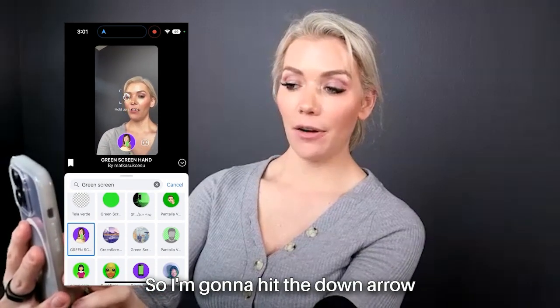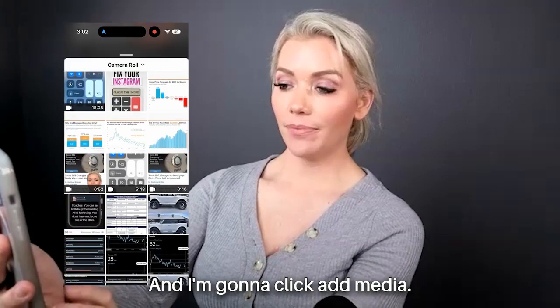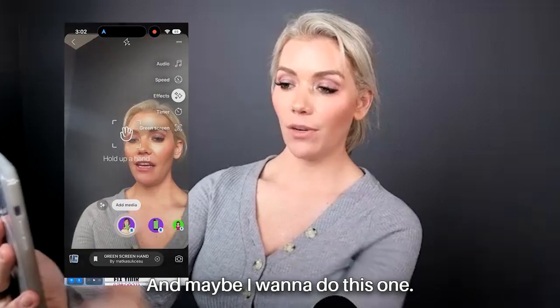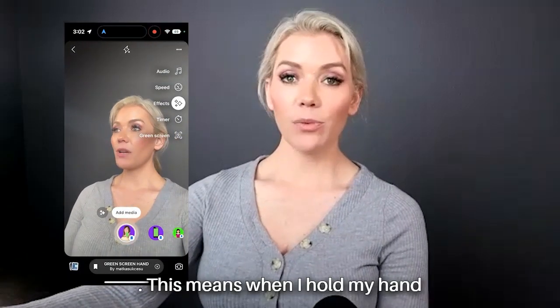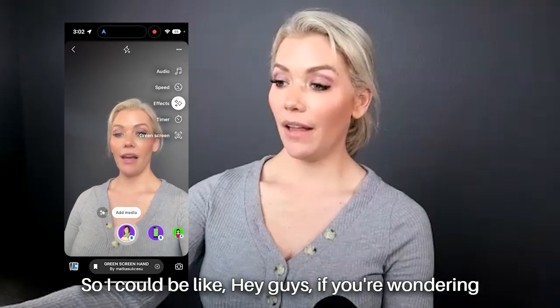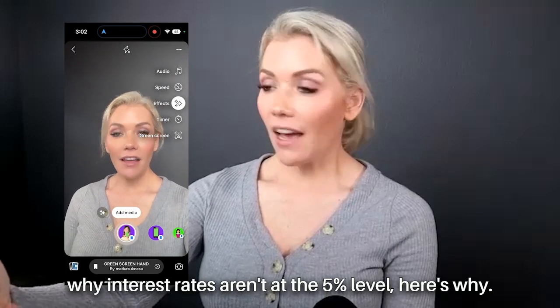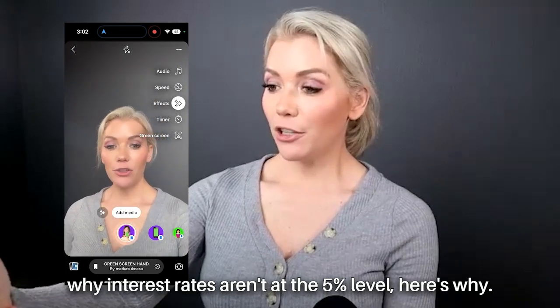So I'm going to hit the down arrow on the right so I can get rid of this. And I'm going to click add media. And maybe I want to do this one. This means when I hold my hand up, that chart is going to show. So I could be like, hey guys, if you're wondering why interest rates aren't at the 5% level, here's why.